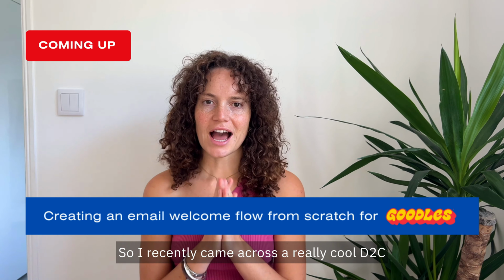So I recently came across a really cool D2C brand that is selling boxed mac and cheese. But the plot twist is that it's not just delicious, nostalgic mac and cheese that is super convenient, it's also packed with nutrients, protein, and is really healthy and clean. It was created as a healthier alternative to its competitors, and they launched in 2021 off the back of a $6.4 million investment, testing this product amongst thousands of consumers.